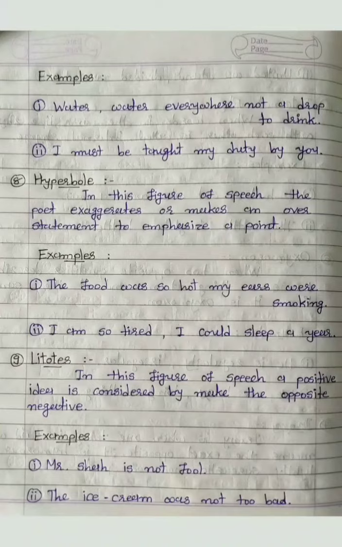Now, next is hyperbole. In this figure of speech, the poet exaggerates or makes an overstatement to emphasize a point. For example, the food was so hot, my ears were smoking. So, in this example, we can see that something is said which is next to impossible. So, it is hyperbole. Poets exaggerate in the sentence.